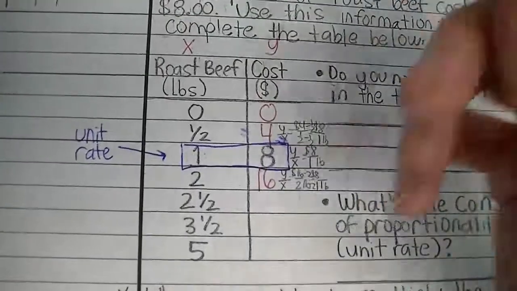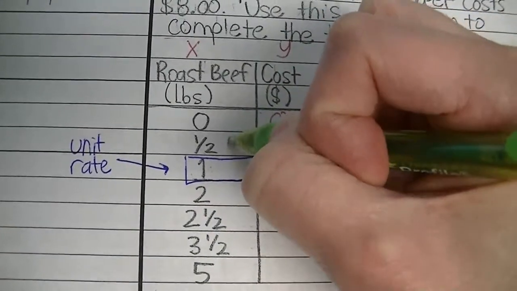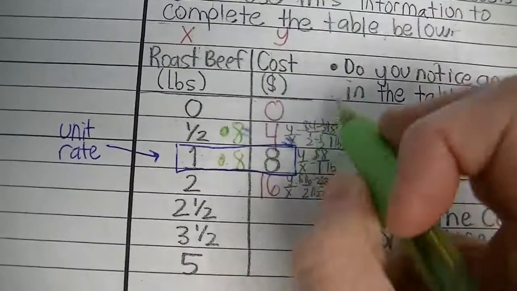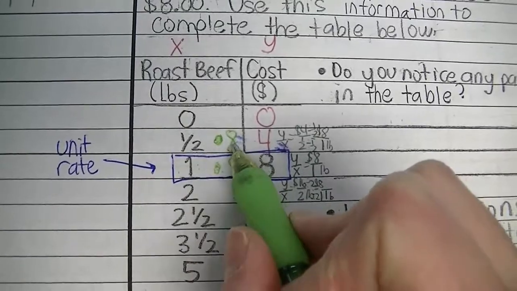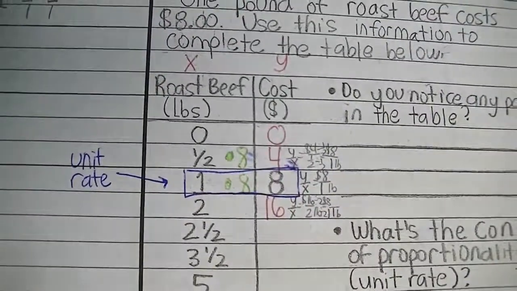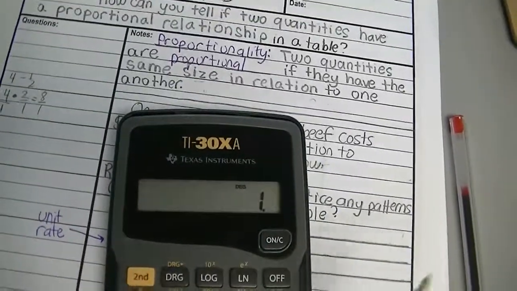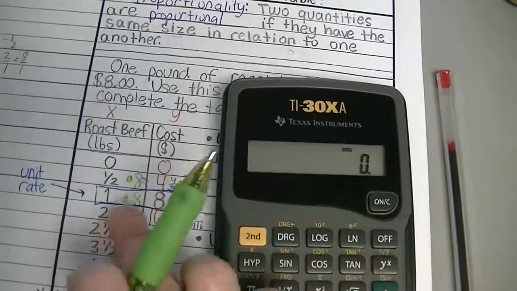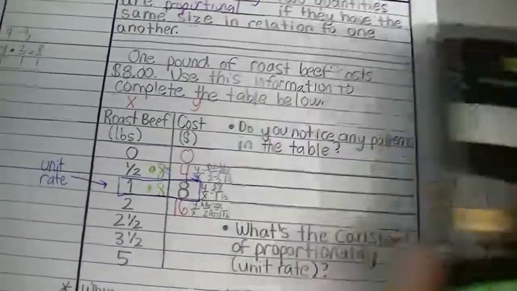So since we know that that's the unit rate, there's something I want you to do in your table. I want you to show that all the values of x in this column times 8 give you the corresponding y value. So 1/2 times 8 gives you 4. 1/2 as a decimal is 0.5, okay? 0.5 times 8 does give you 4. 1 times 8 gives you 8. 2 times 8 gives you 16.